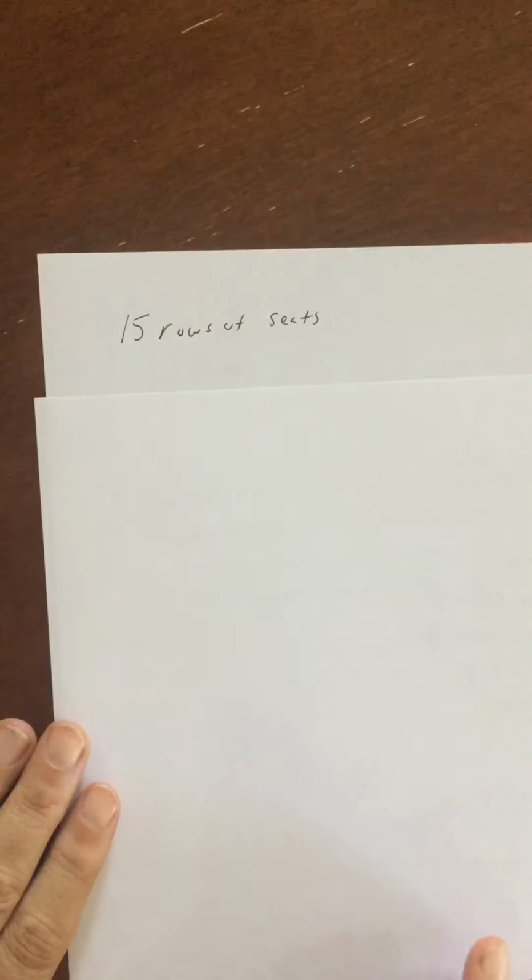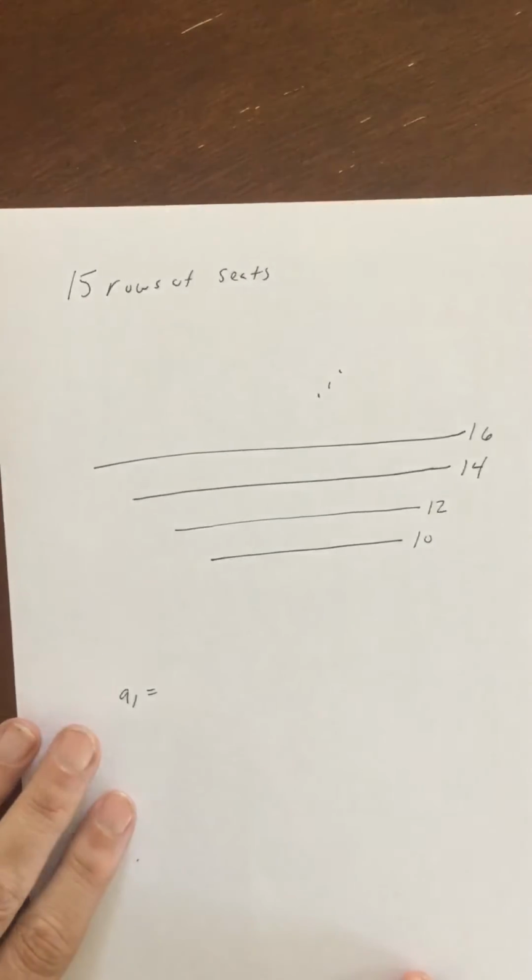Let's take another problem. Let's say a specific auditorium has the following setup. There's 15 rows of seats, and the way it works is they kind of fan out. So the front row is kind of smaller, but then they fan out into bigger rows. So let's say it works as follows, okay?